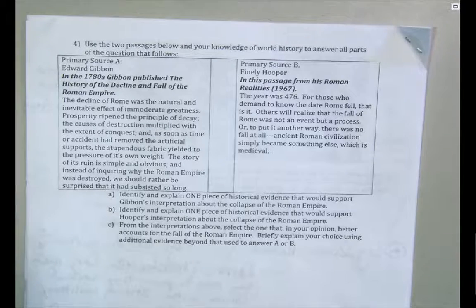Here we go. Use the two passages below and your knowledge of world history to answer all parts of the question that follows. Primary source A, Edward Gibbon. In the 1780s, Gibbon published The History of the Decline and Fall of the Roman Empire. The decline of Rome was the natural and inevitable effect of immoderate greatness. Prosperity ripened the principle of decay. The cause of the destruction multiplied with the extent of conquest, and as soon as time or accident had removed the artificial supports, the stupendous fabric yielded to the pressure of its own weight. The story of its ruin is simple and obvious. And instead of inquiring why the Roman Empire was destroyed, we should be surprised that it subsisted so long.